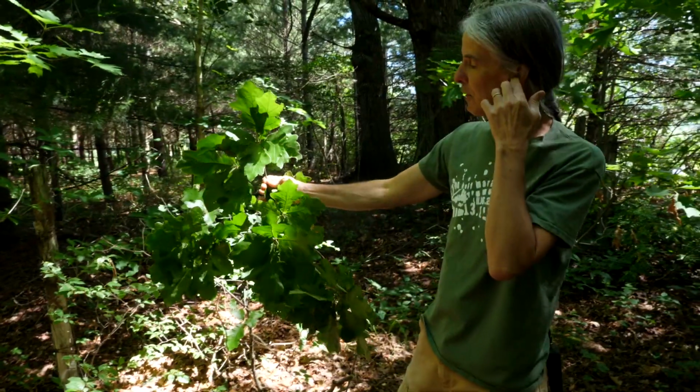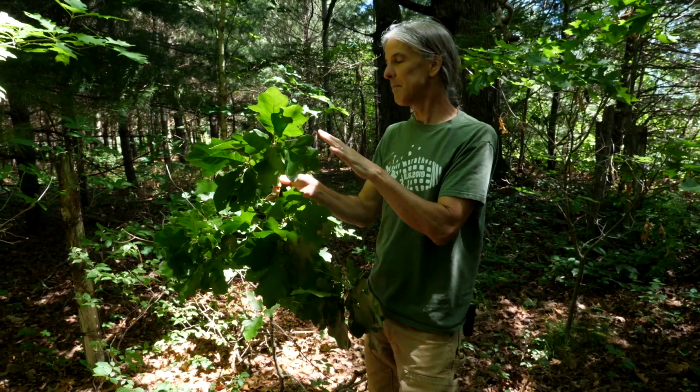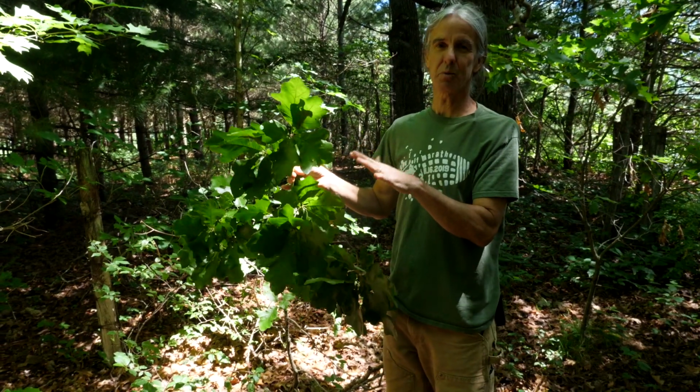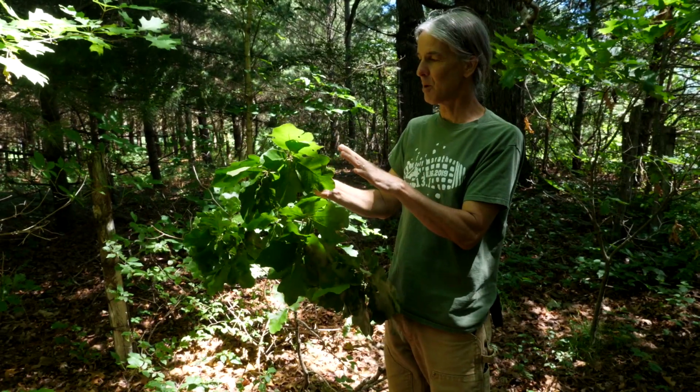So this is black oak, a dry site upland oak. It doesn't really make a good timber tree. It doesn't grow true and straight. So there's not a lot of high quality black oak timber out there.